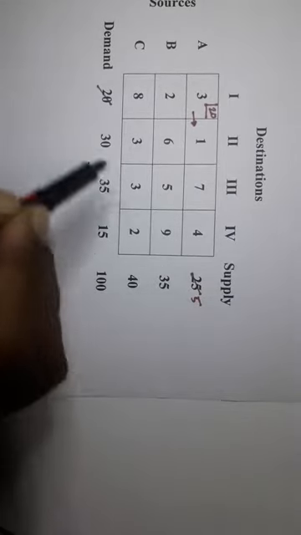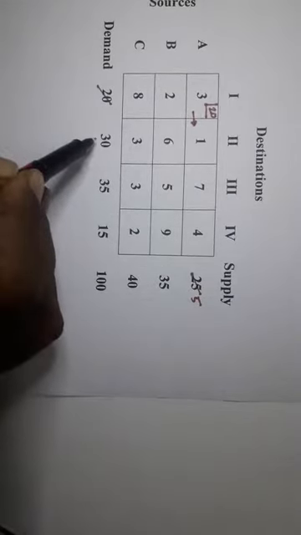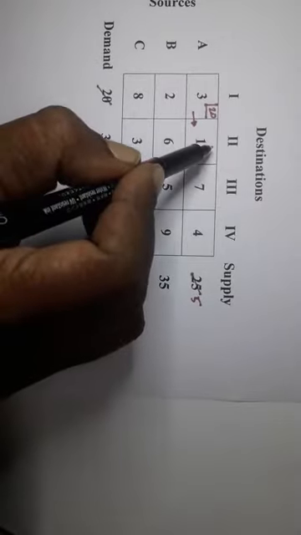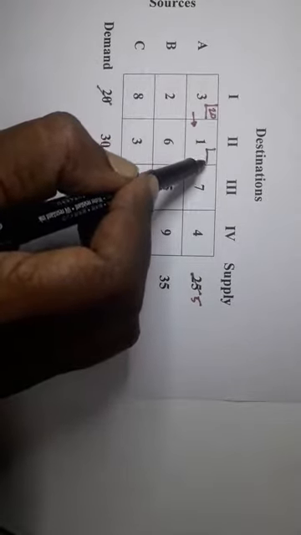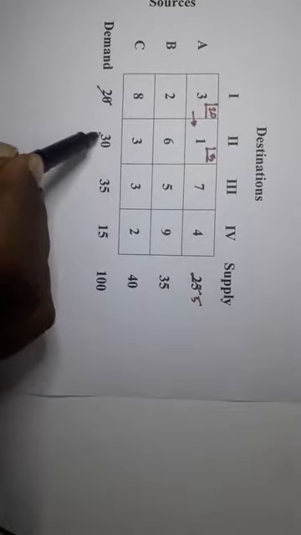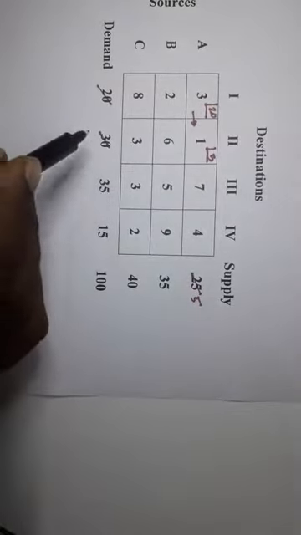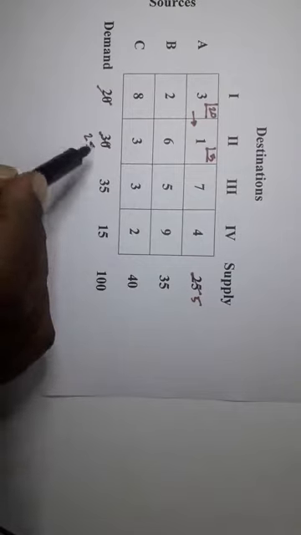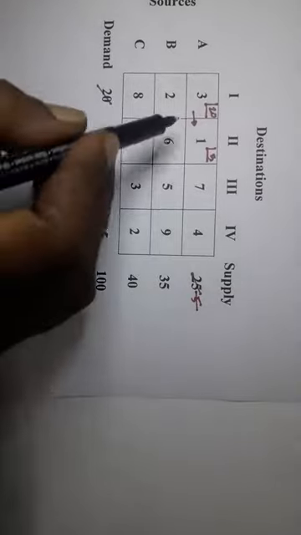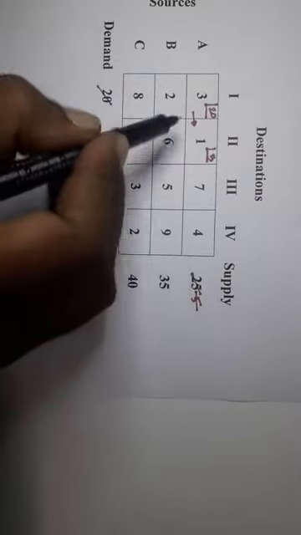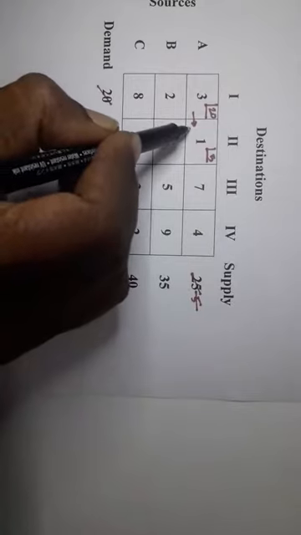Now at this cell, the supply is 5 and the demand is 30. So we can allocate at most the supply of 5 units, and then this destination 2 requires 25 more units and this source is exhausted. Now since the row requirement is fulfilled, we can just go down.